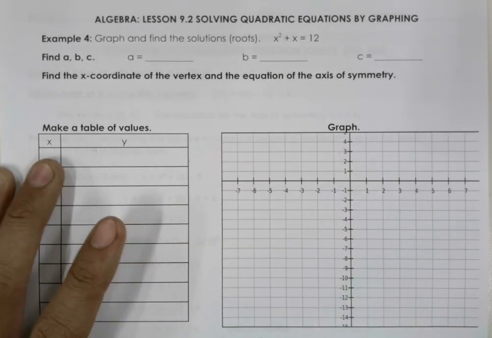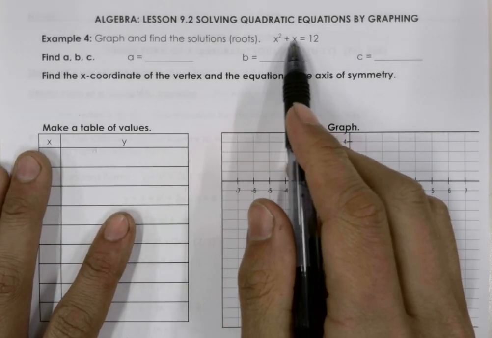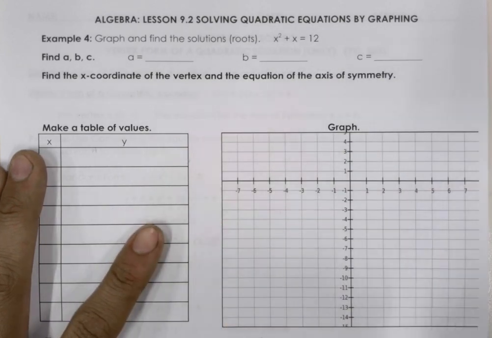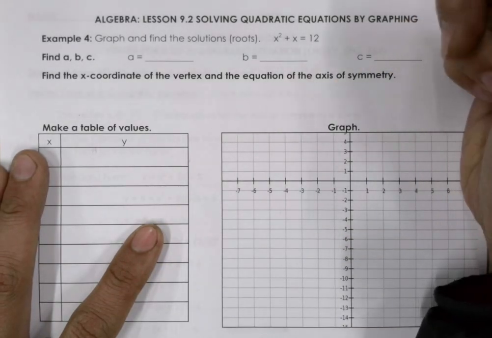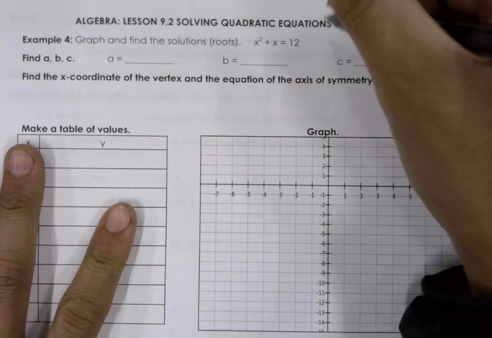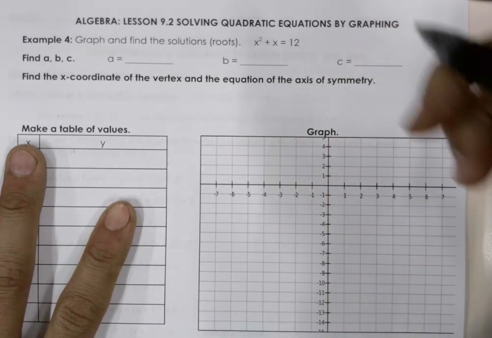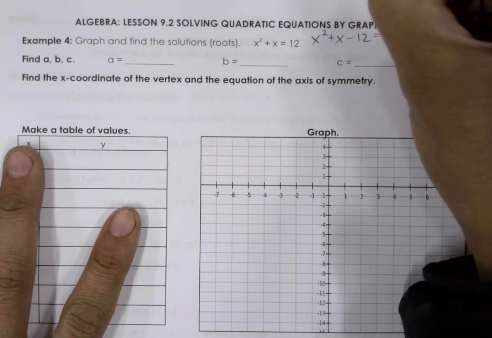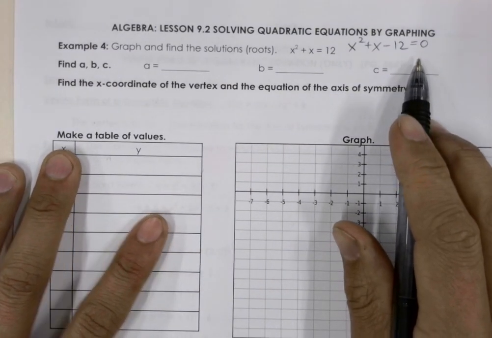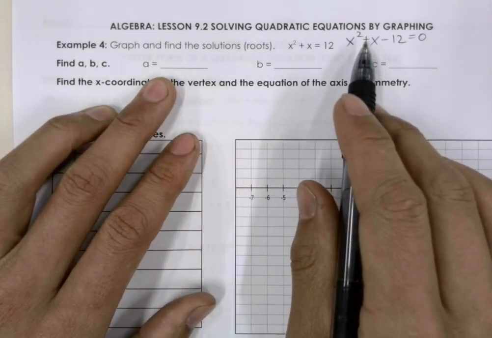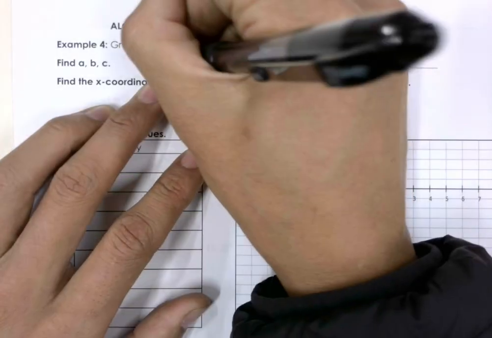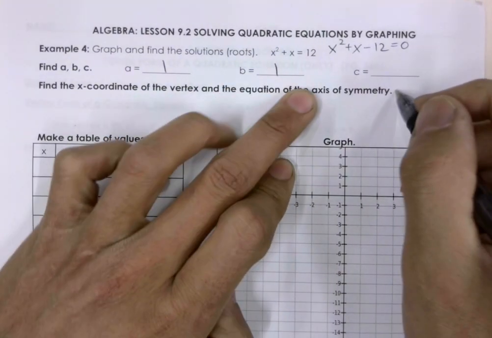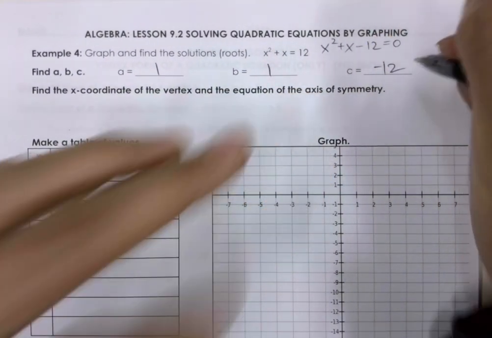All right, here's our fourth example, and our quadratic equation is x squared plus x is equal to 12. First step is to rewrite it so that it's equal to 0, and we're going to do that by subtracting 12 from both sides. So it's going to be x squared plus x minus 12 is equal to 0. All right. So what's our a? Our a is the coefficient in front of the x squared. That's a 1. Our b is the coefficient in front of x. That's also a 1. And our c is the constant at the end. That's the negative 12.